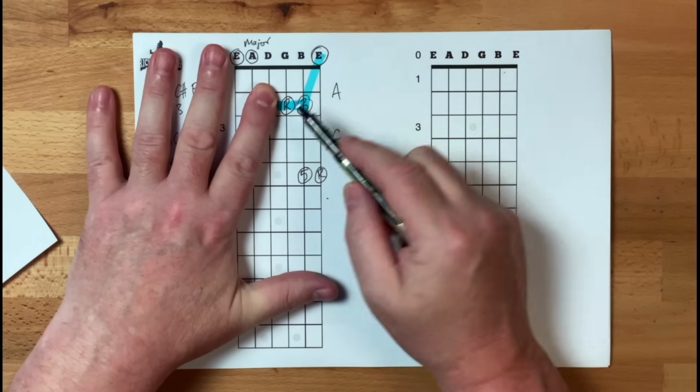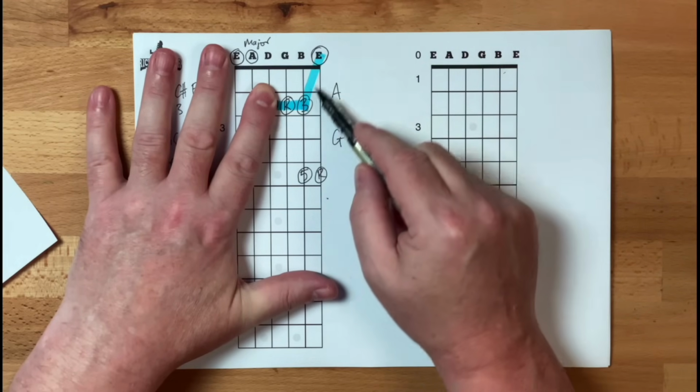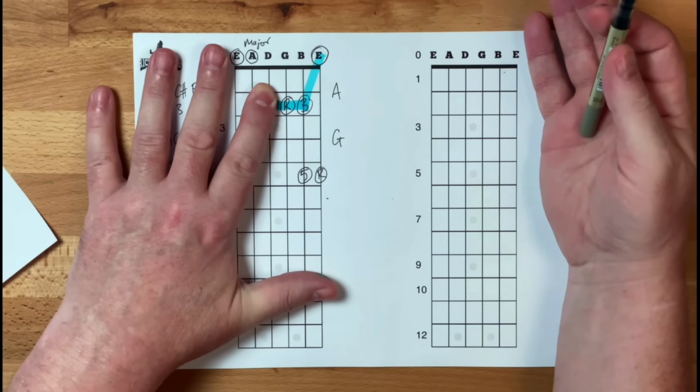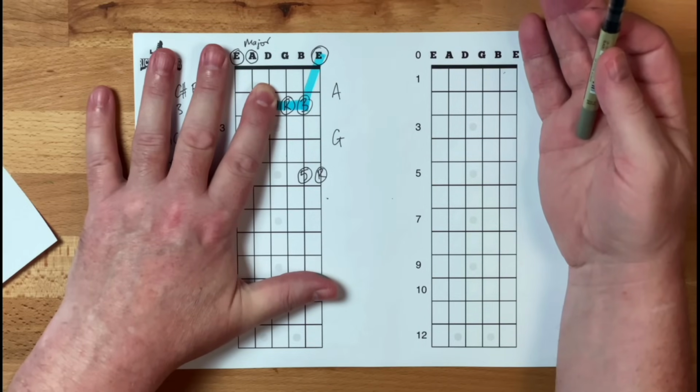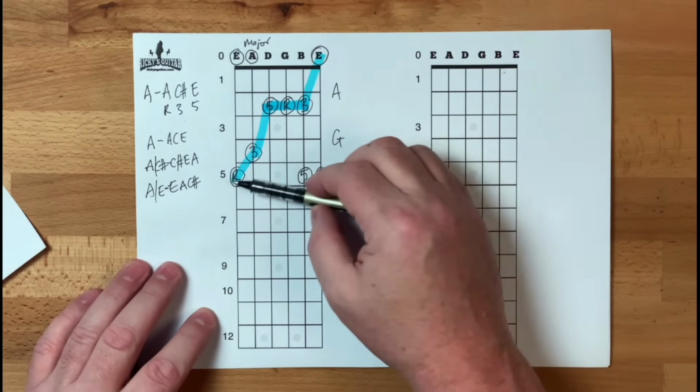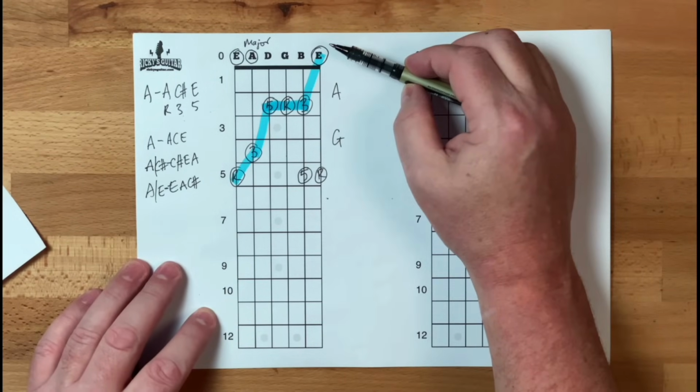So this here, if you just put those two fingers on there and played that E string, you are essentially playing an A chord. It's not going to sound really thick and lush, but this is the way to look at it, guys. So this is the first master shape.